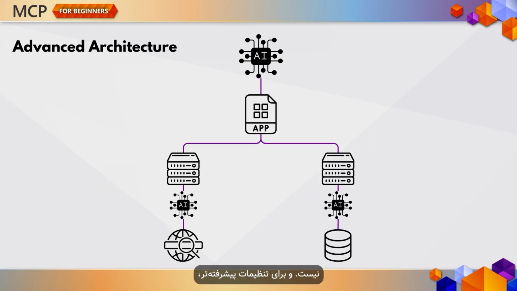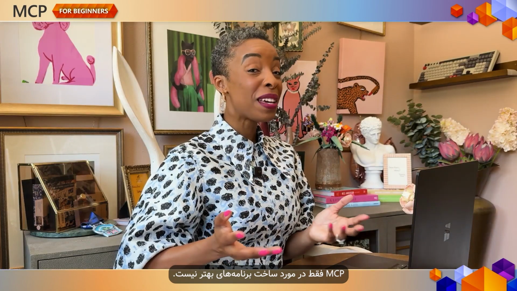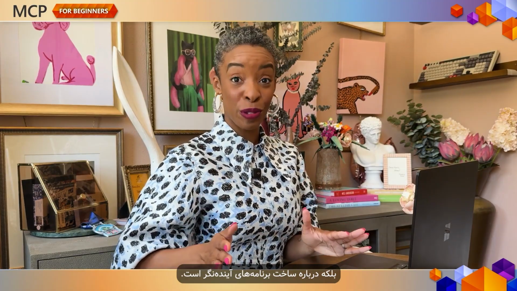And for more advanced setups, both the client and server can have their own LLMs. This enables smarter feature negotiation and richer interactions. Think of the way Visual Studio Code negotiates capabilities with extensions, that's the level of flexibility we're talking about here. MCP isn't just about building better apps. It's about building future-proof ones.